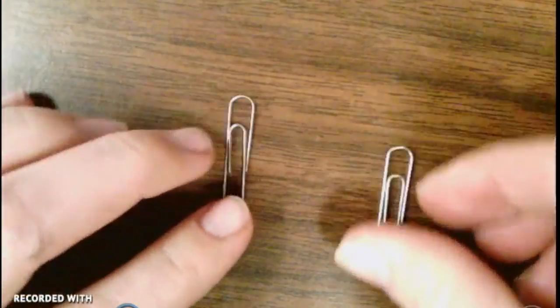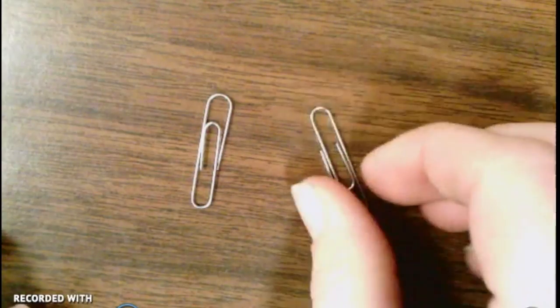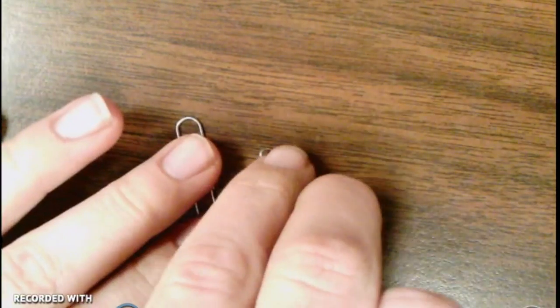Okay, so that is what we're going to be doing. We're going to be thinking about if we need to rotate things, if we need to move them, or if we need to sometimes flip them before we rotate or move them.